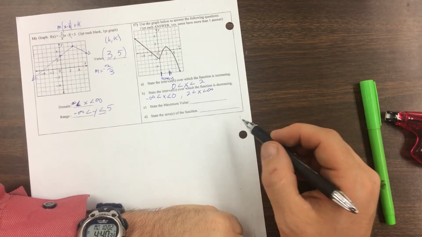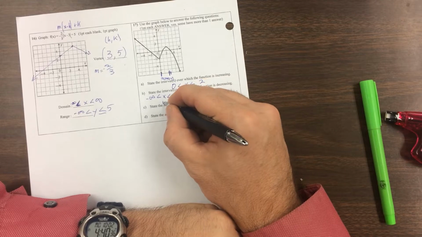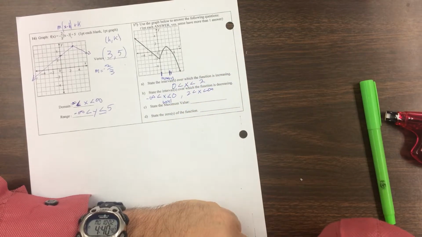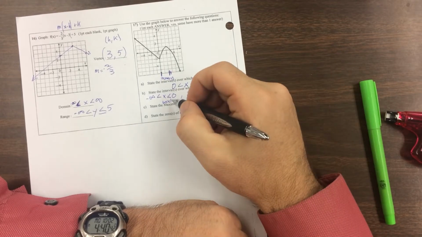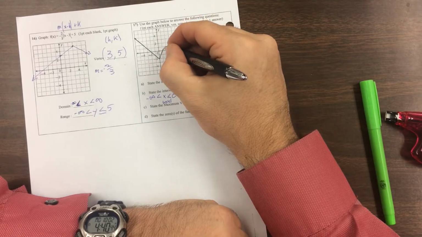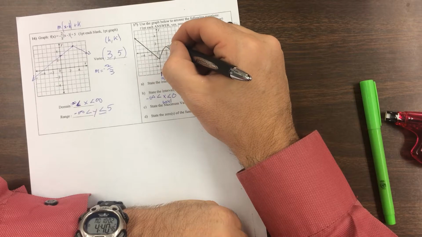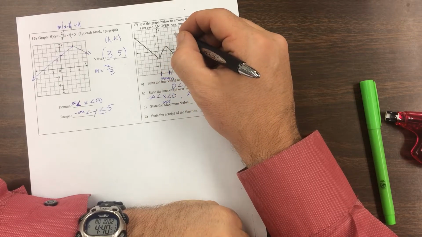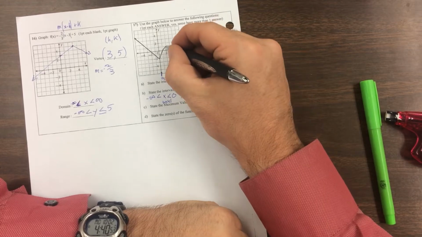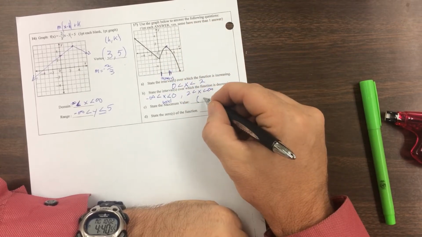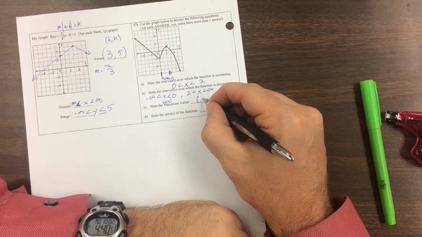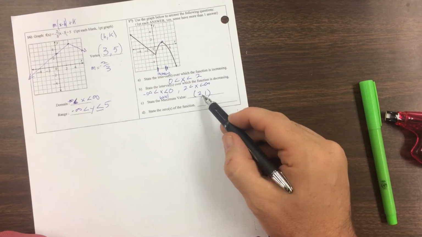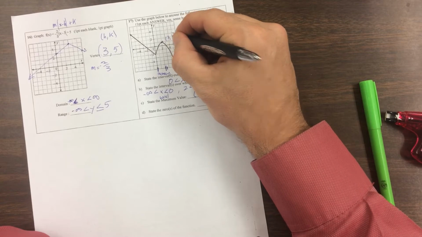State the maximum value. So we've only talked about local maximum values. When I get to the test, we're going to make sure that we ask you specifically for local maximum values. A local maximum value means where does it turn around from increasing and then start going back down, right? That's this point right here. So that point is (2, 1). This is not an interval, this is the actual point, (2, 1).